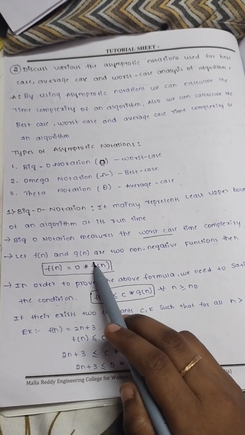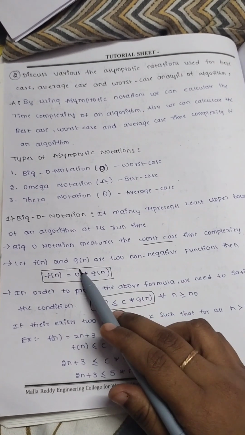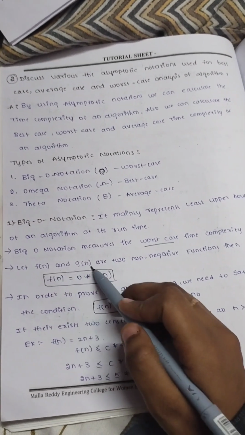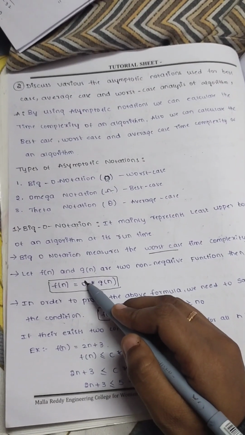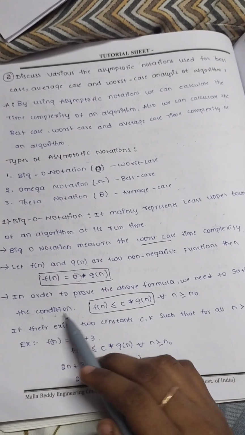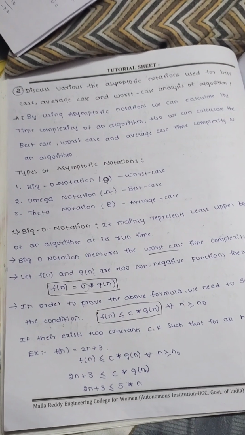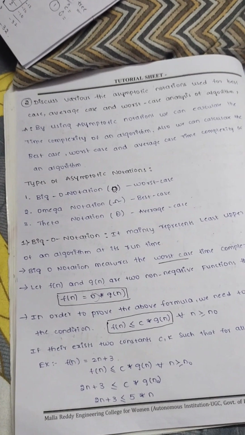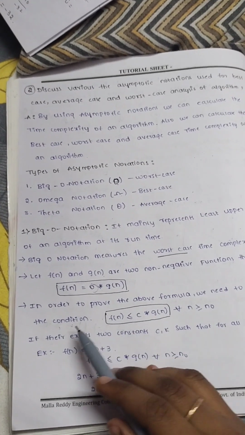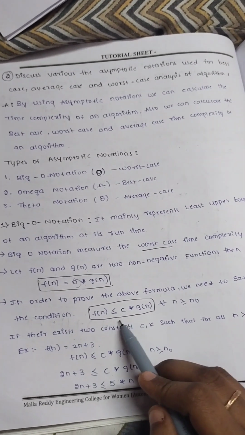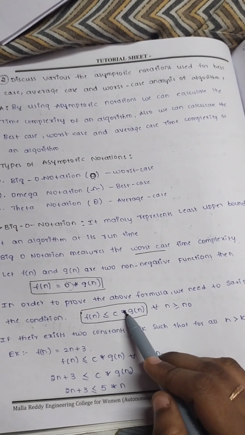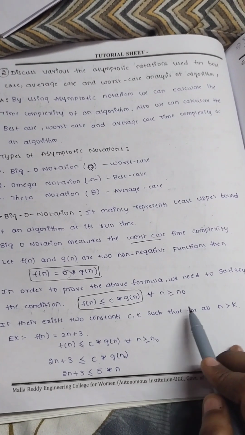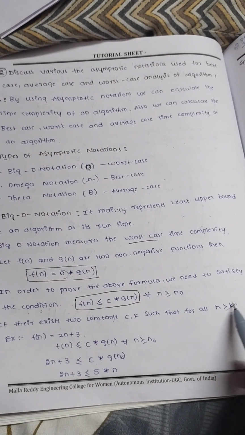Let f of n and g of n be two non-negative functions. Then f of n equals big O of g of n. In order to prove the above formula, we need to satisfy the condition: f of n less than or equal to c into g of n, if there exist two constants c, k such that for all n greater than k.